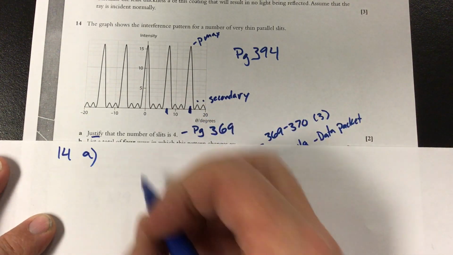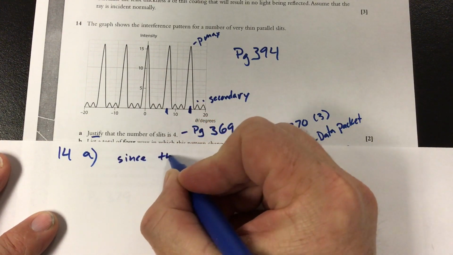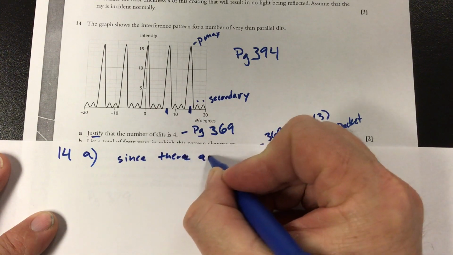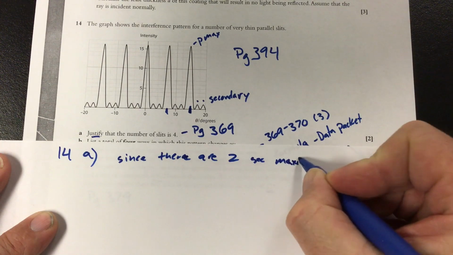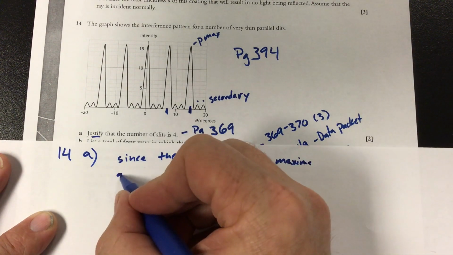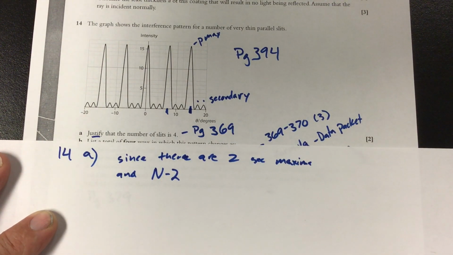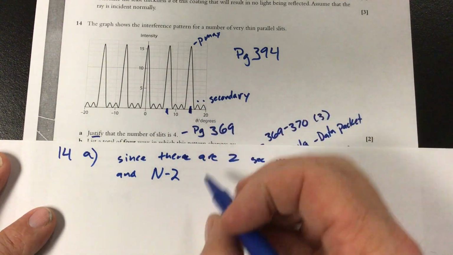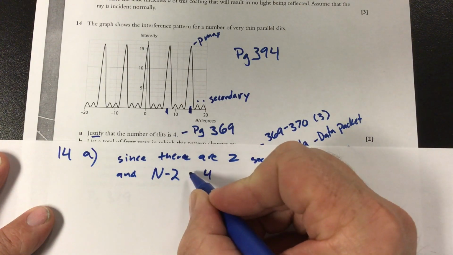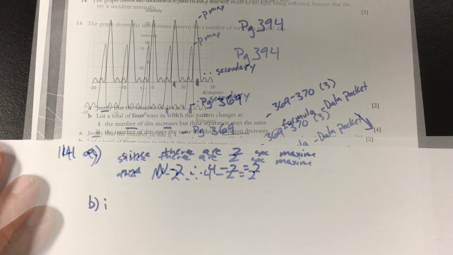There are 2 secondary maxima. Since there are 2, the number of slits minus 2 gives the number of secondary maxima, and with 4 slits, 4 minus 2 equals 2. There we go.